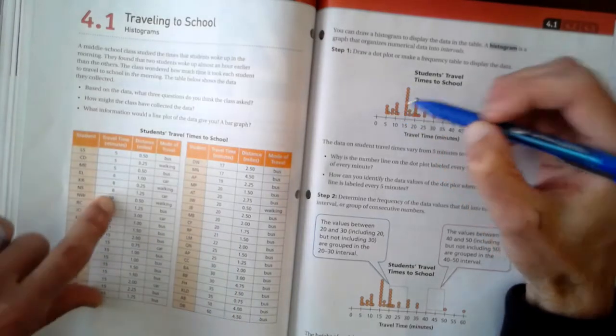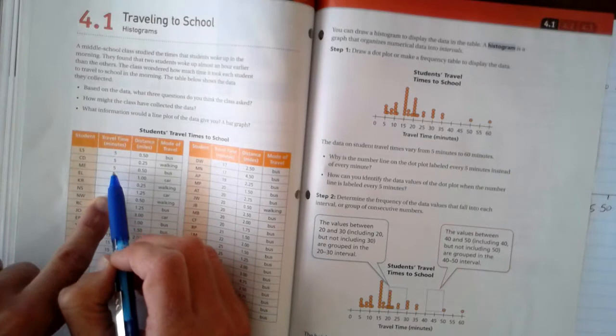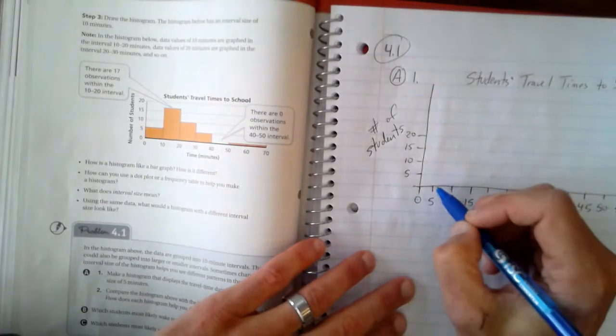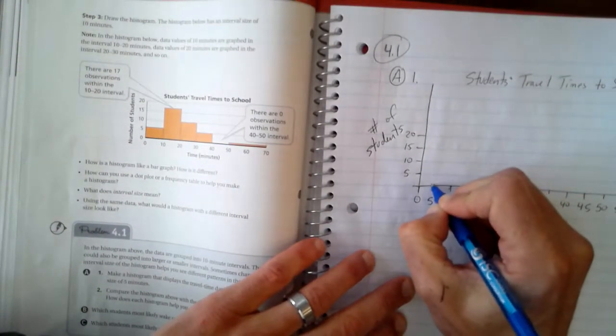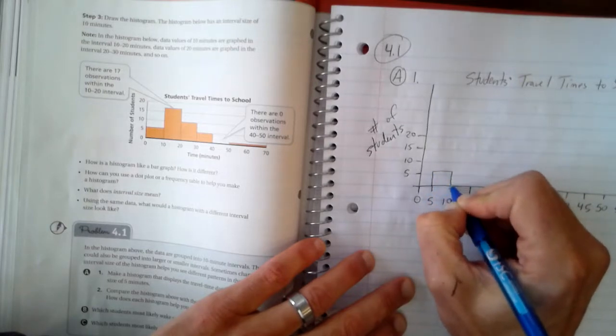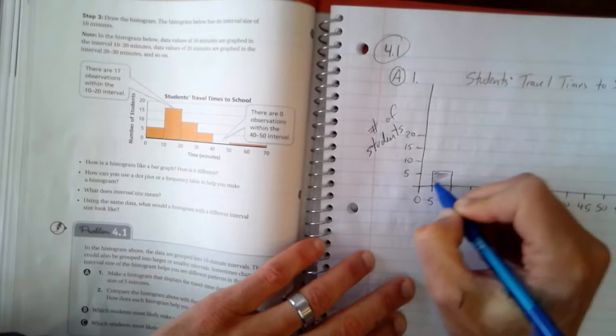I'm not going to include the 10. So I've got 1, 2, 3, 4, 5, 6 students that took between 5 minutes and 9 minutes and 59 seconds to get to school. So my 5 to 10 minute interval is going to be 6. It's going to go just above the 5 line, come over, and then I'll darken it a little bit.